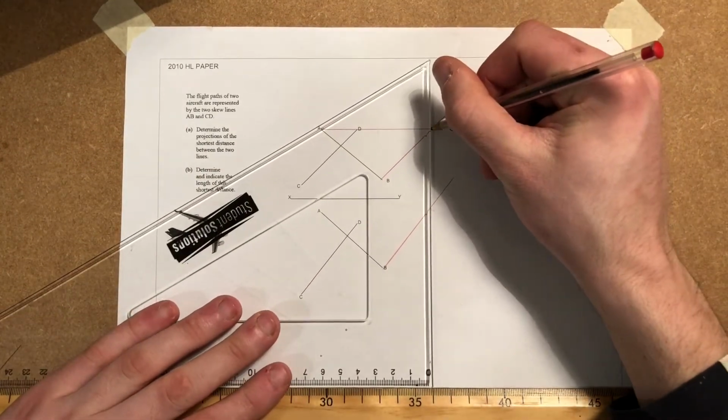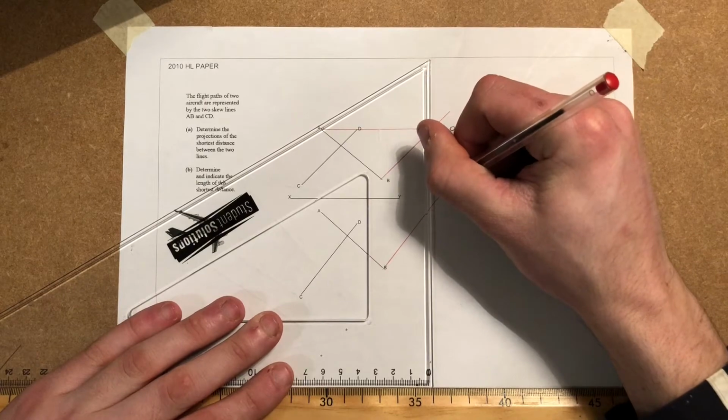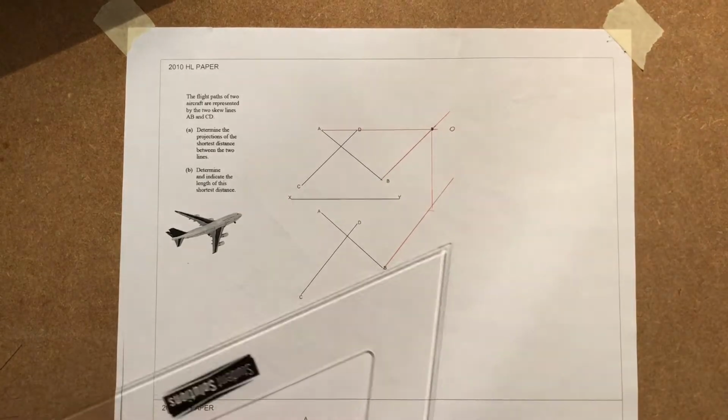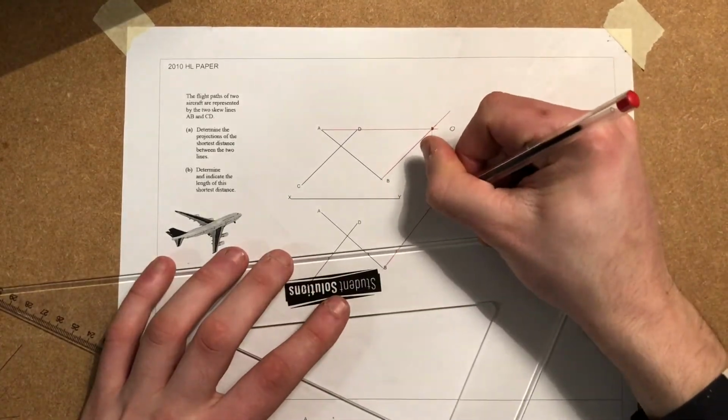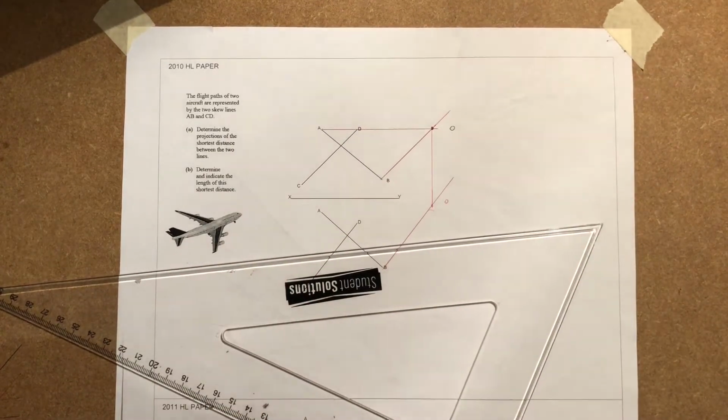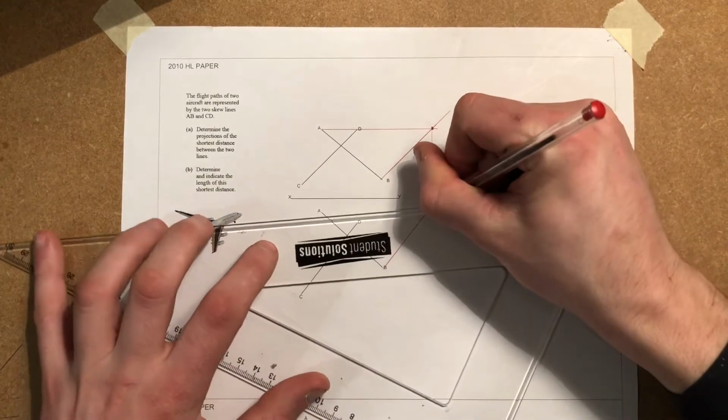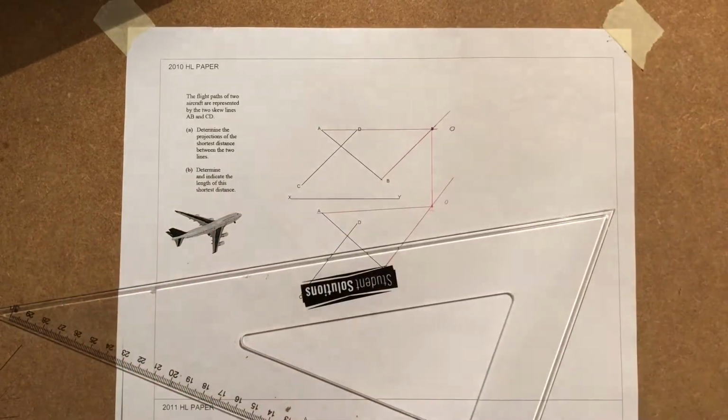And I'm going to bring point O down. Where they cross, that gives me point O. So that gives me a line AO in plan. AO is a true length.